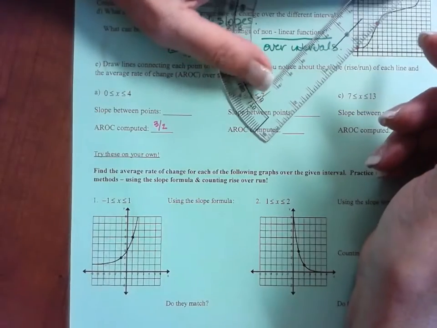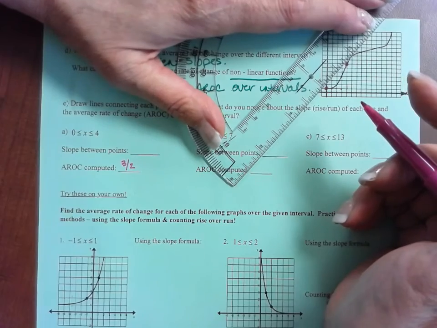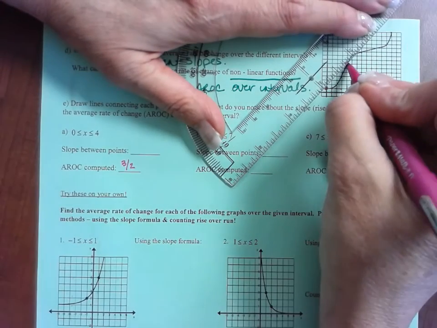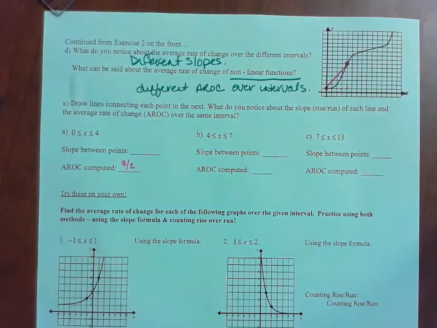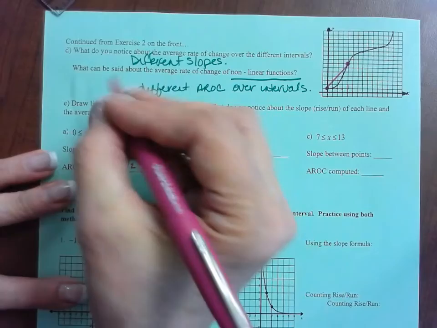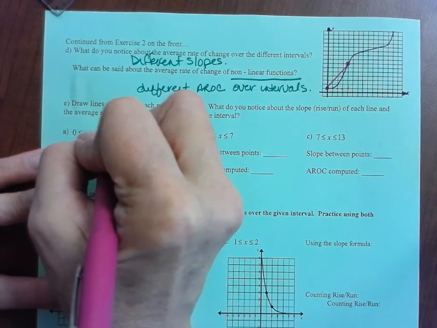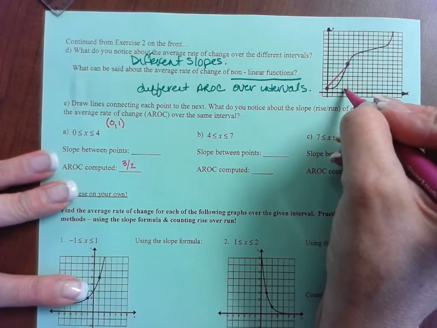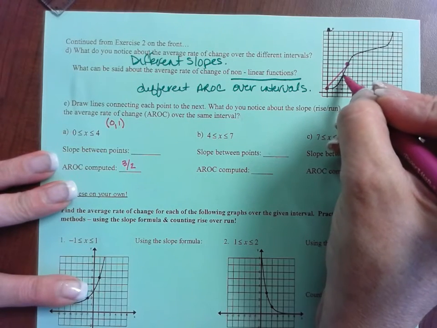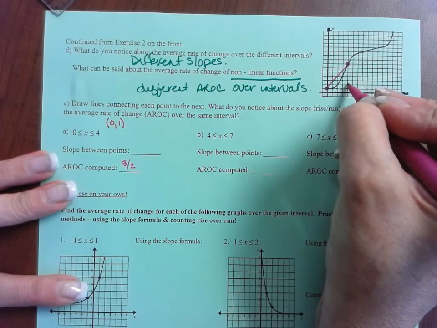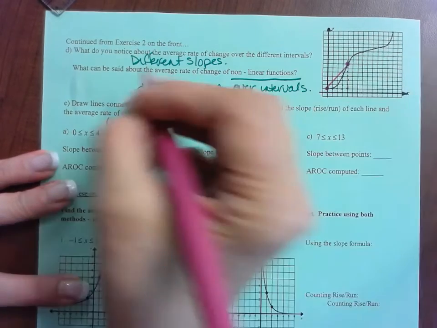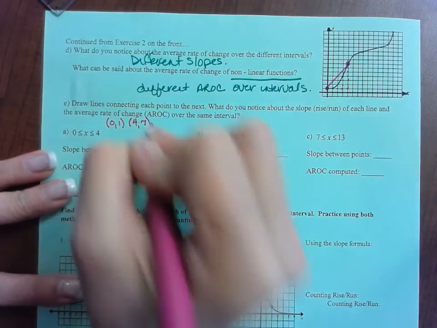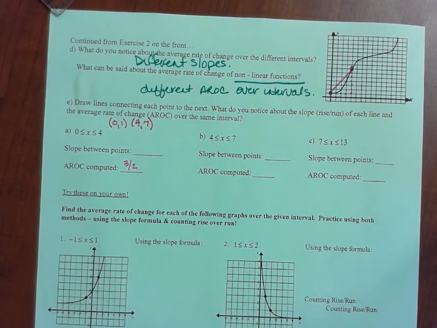Okay. If we draw a line between those two points, and use those points, we have 0, 1 for the first point, and 4, 7 for the second point. Do you agree with that?